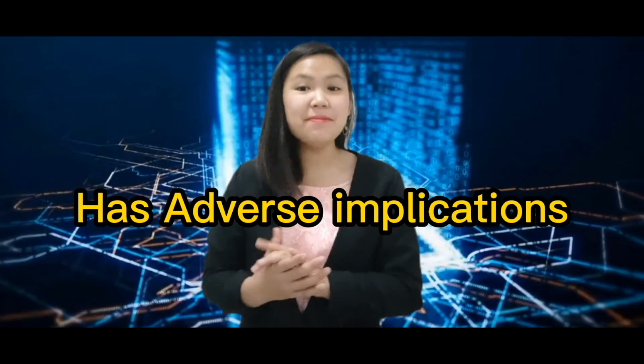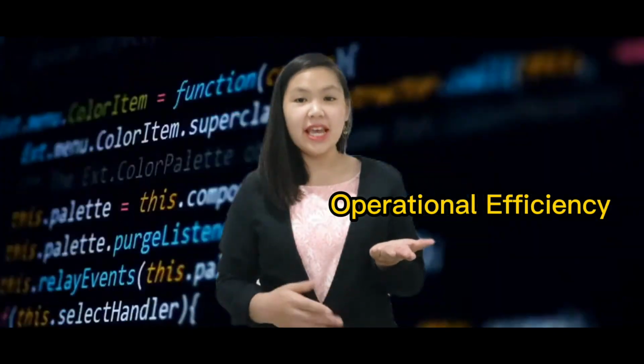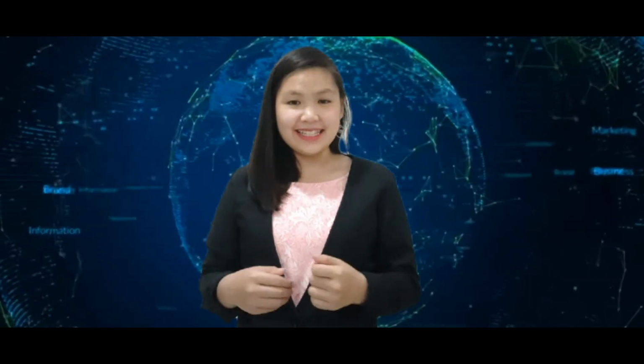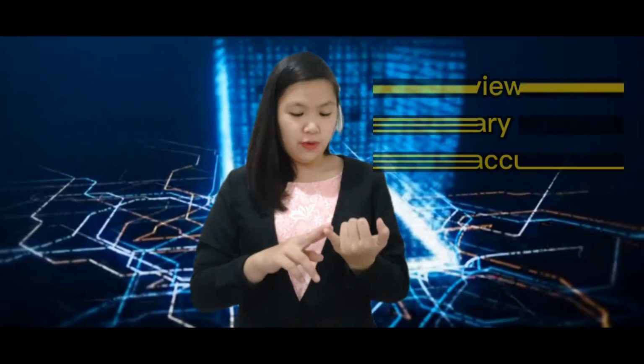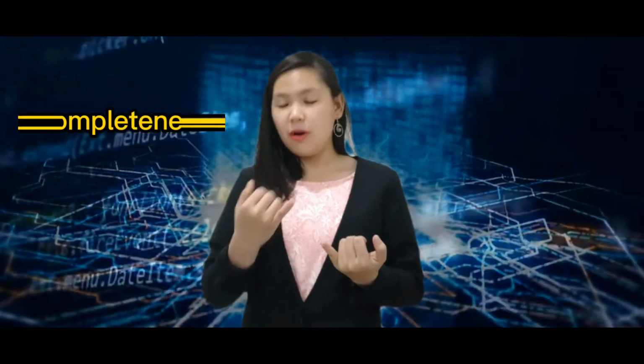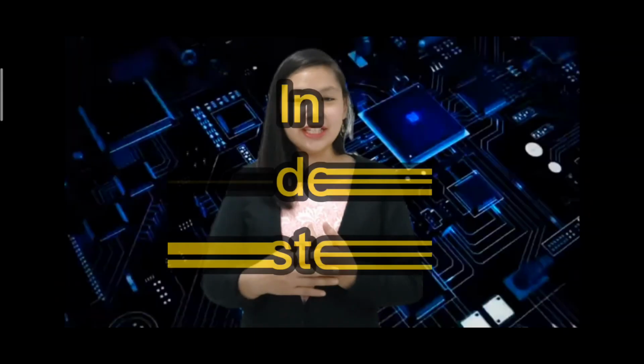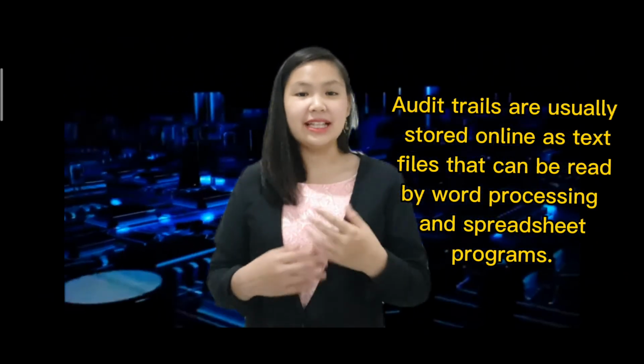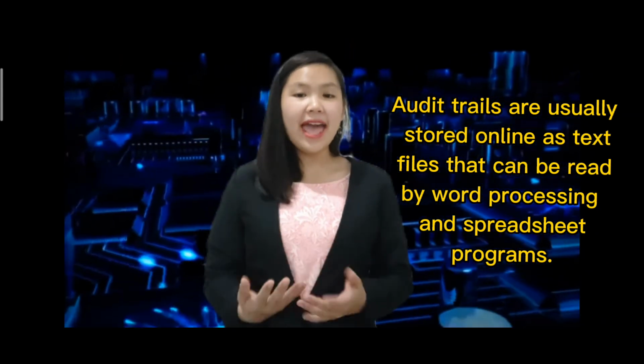Testing output controls. The absence of adequate output controls has adverse implications for operational efficiency and financial reporting. Evidence gathered through tests of output controls relates to the completeness and accuracy assertions. Testing output controls involves reviewing summary reports for accuracy, completeness, timeliness, and relevance to the decisions that they are intended to support. In modern systems, audit trails are usually stored online as text files that can be read by word processing and spreadsheet programs.